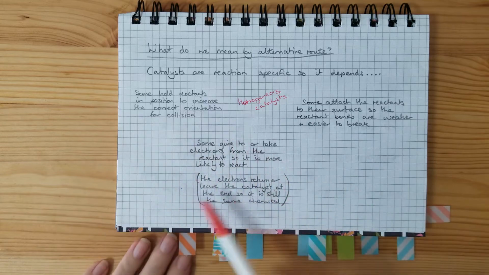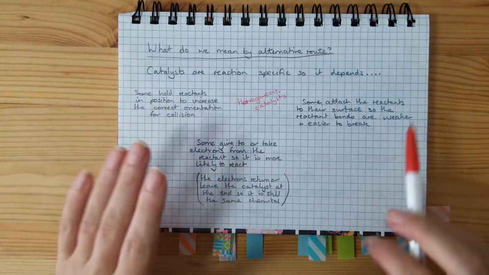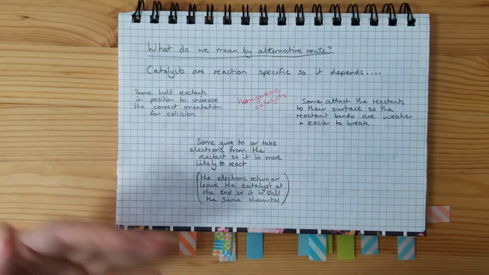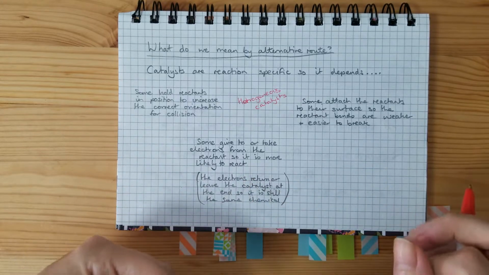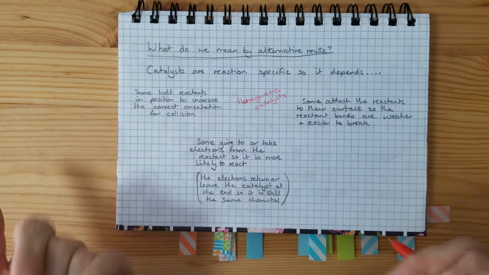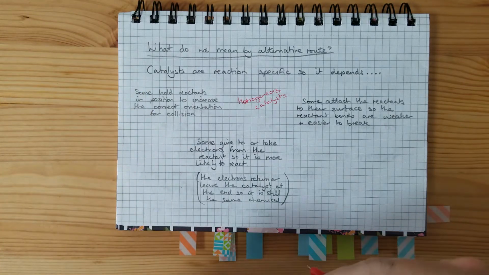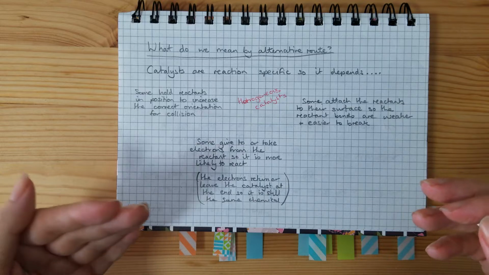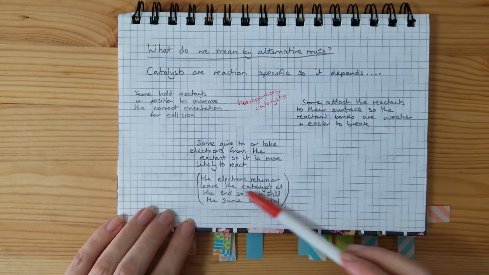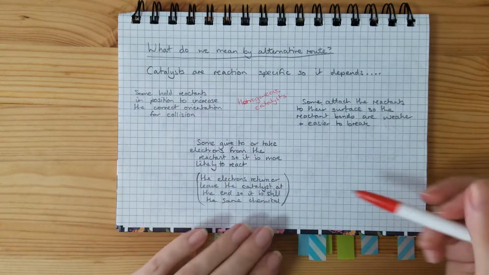The final one, the most complicated one, is some catalysts will give or take electrons to and from the reactant so that they are more likely to react. So if you remember when we looked at halogens, halides are far less reactive than the halogens. So if you wanted to make fluoride react, you might want a catalyst that takes the electron off the fluoride and turns it back into fluorine so that it's more reactive. The thing to remember about this is that the electrons return or leave the catalyst again. The catalyst gets the electron back or gives the electron away again at the end, so it's still the same chemical.